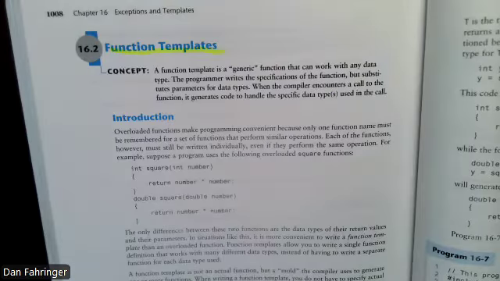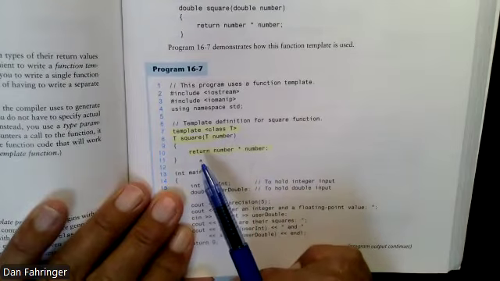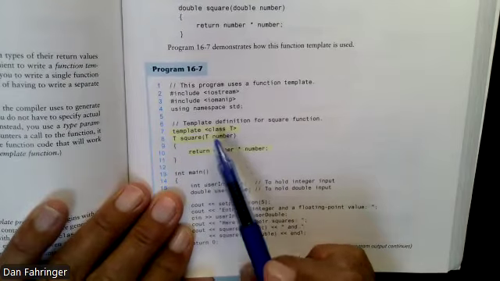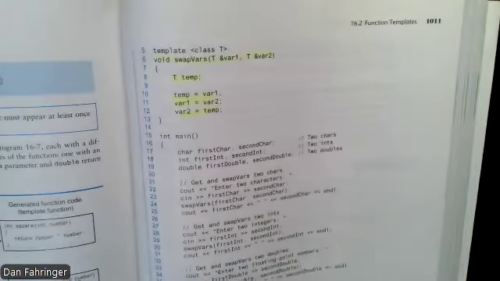Let's look at some code and see what's going on in here. 16.7. There it is. There's square. Nice and simple. That's the template we just talked about. Other things we can do with templates. Check this one out.